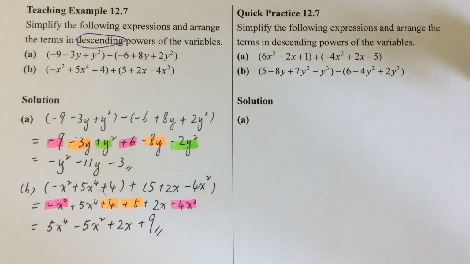Okay, now it is your turn. I will give you 1 minute to do quick practice 12.7, and I will check the answer with you all. So please pay serious attention.